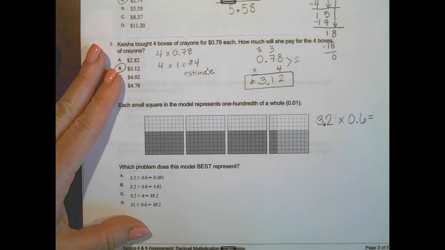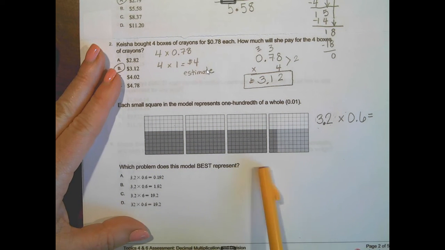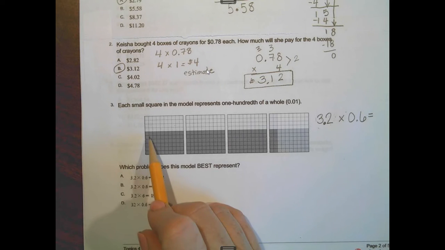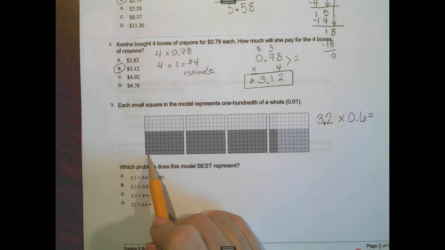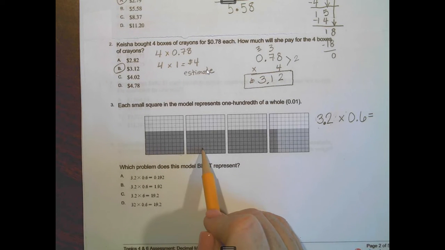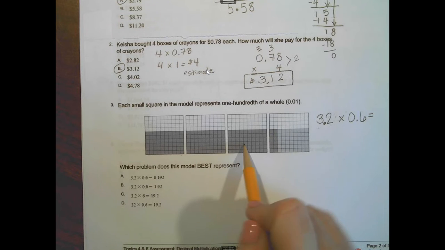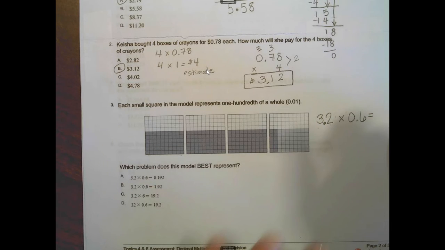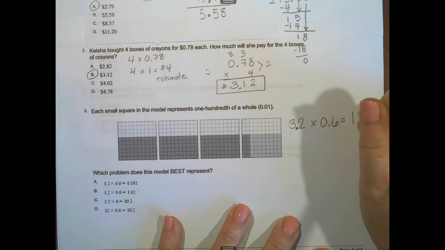Now, the product is inside the dark gray where the 2 factors overlap. So I see I have 1, 2, 3, 4, 5, 6 rows of 10 columns. So that's 60 hundredths, another 60 hundredths, another 60 hundredths. So that's 180 hundredths. And then I have these 12. So that's 192 hundredths.